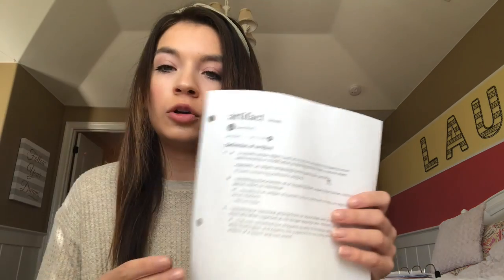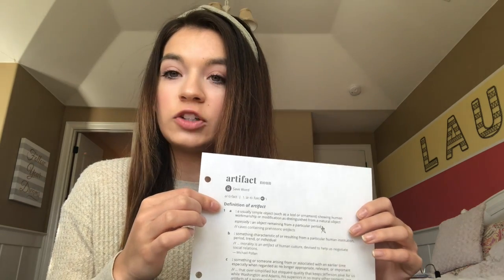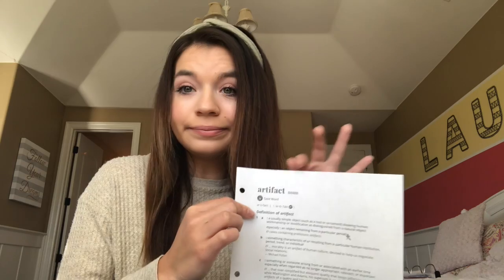And it's also taught us how to use context clues, and also how to find the right definition for a vocab word when you're looking at the multiple definitions that a word has. For a real world application, if your friend or your parent asks you to look up a word, now you know how to look at the definition and find the right one that matches what they are looking for.